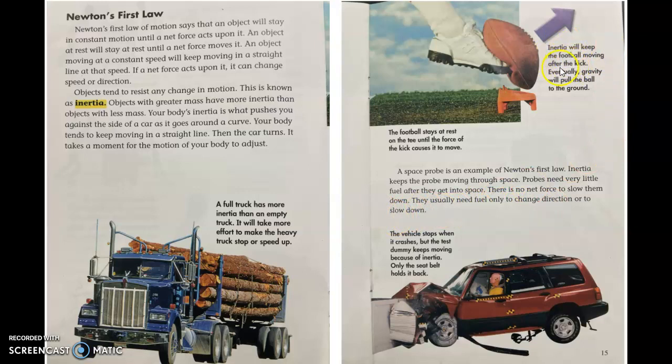Inertia will keep the football moving after the kick. Eventually, gravity will pull the ball back to the ground. The football stays at rest on the tee until the force of the kick causes it to move.